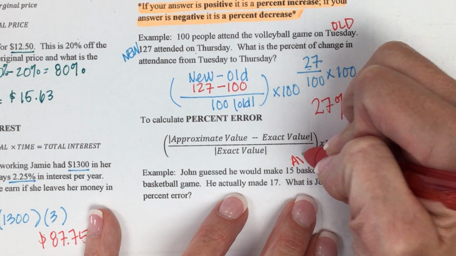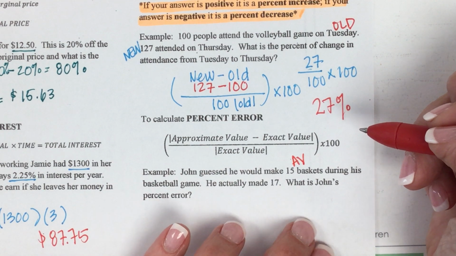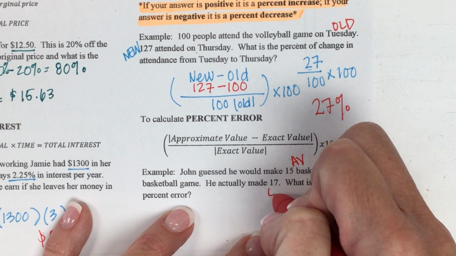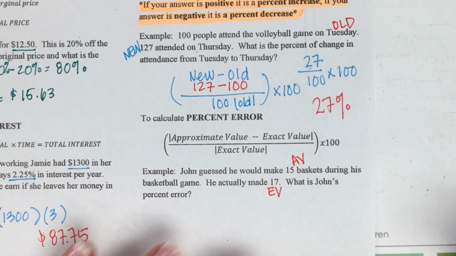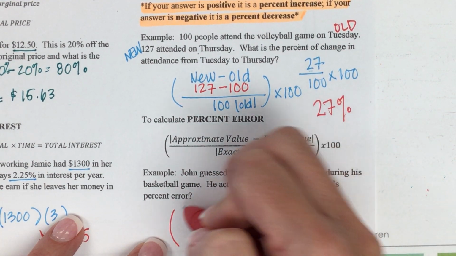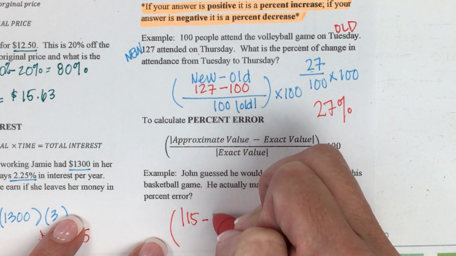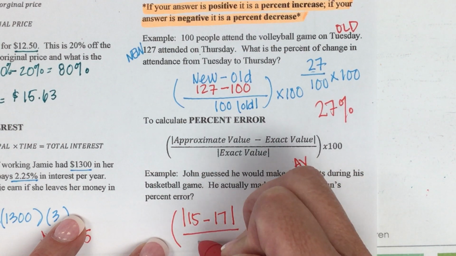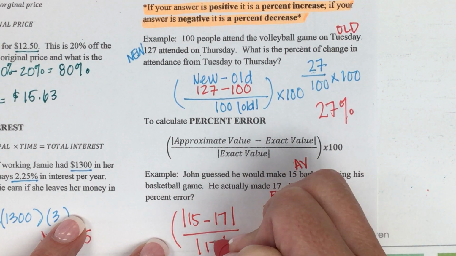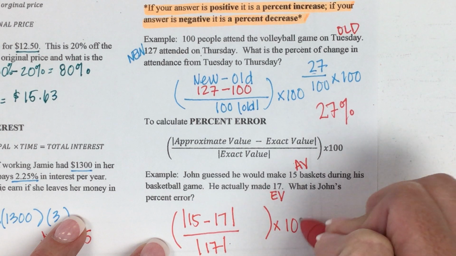And I'm just going to do AV. All right. What's my exact? 17, right? So if I have the absolute value of 15 minus 17 over the absolute value of 17 times 100, what do we get?